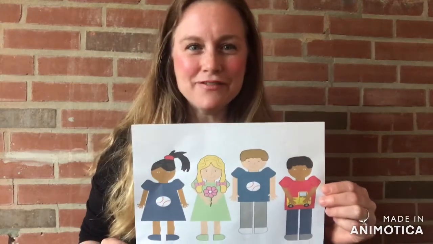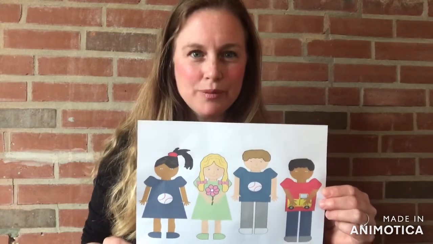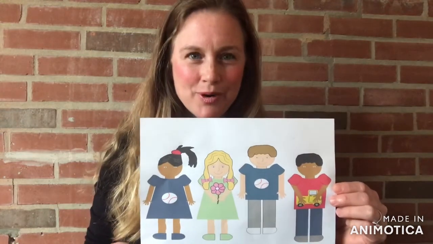Hi, I'm Steph from Simplicity Happens, and today we're going to create these adorable clip art people in PowerPoint.